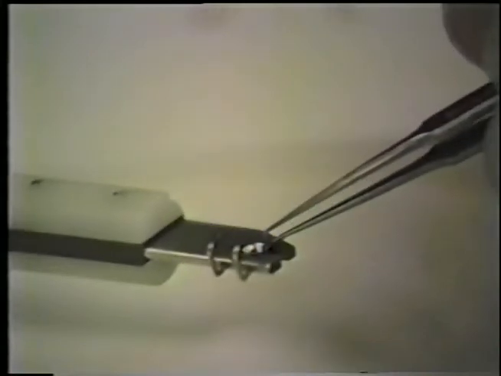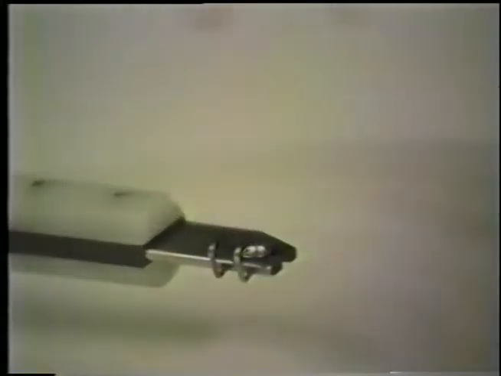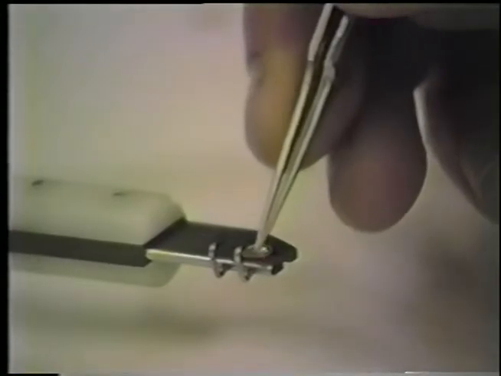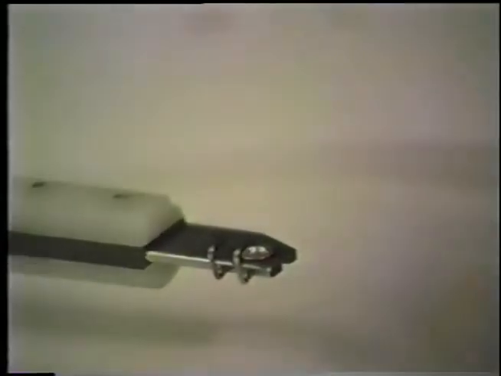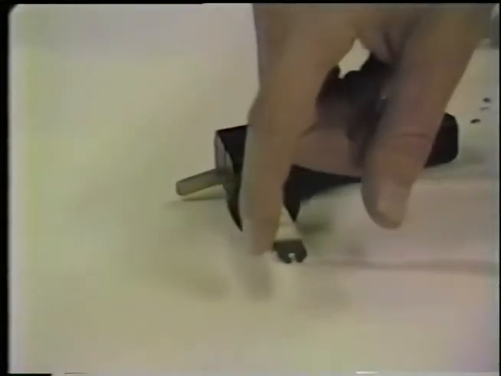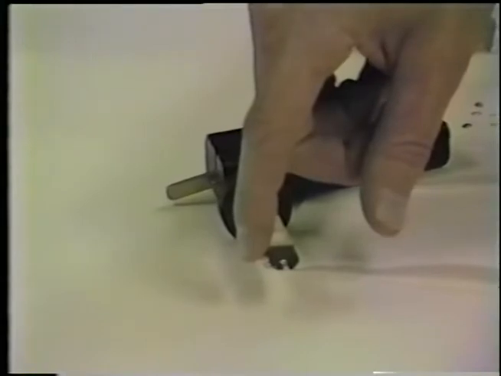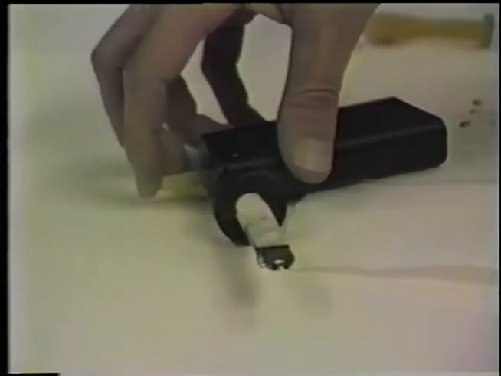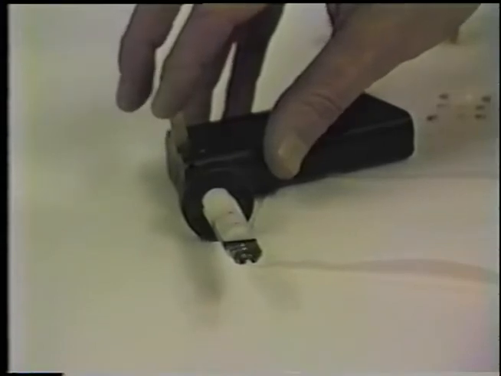Then pick up the top specimen carrier and apply it to complete the sandwich. Center it if necessary. We then rotate the thumb lever on the sample holder to lower the forks, which actually hold the sample in place in the sample holder. We're now ready to freeze the sample.